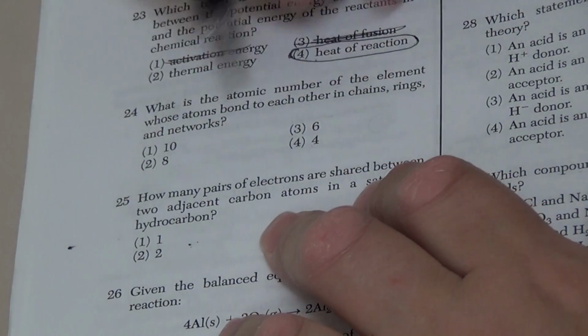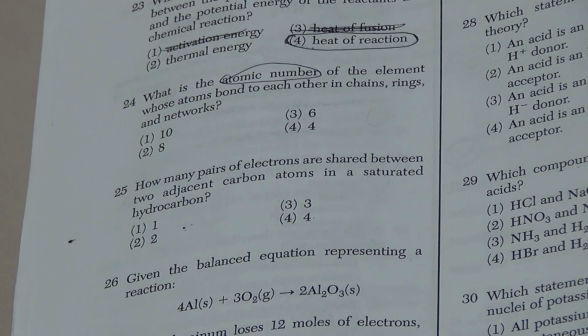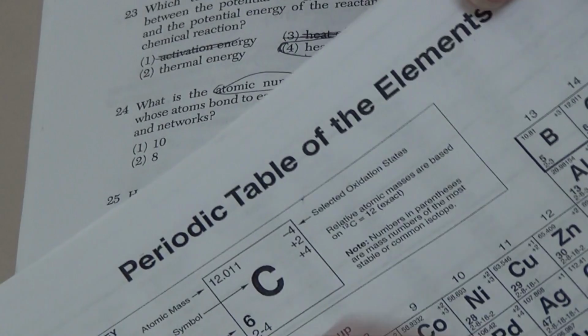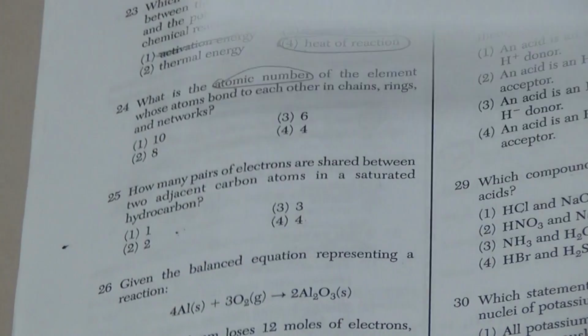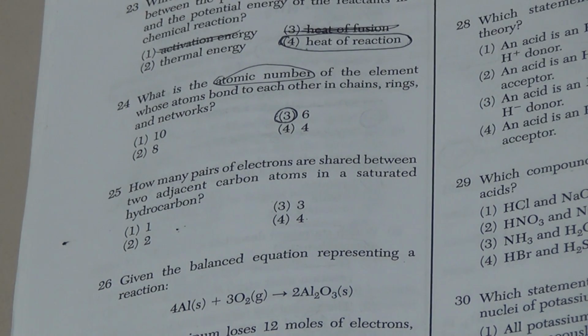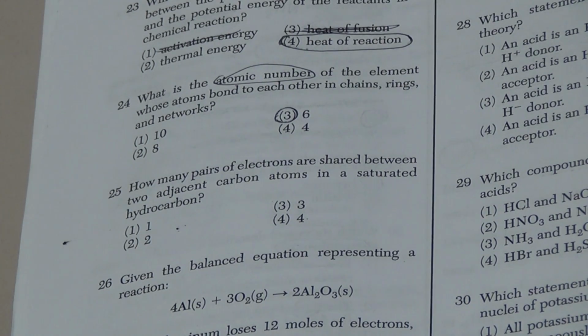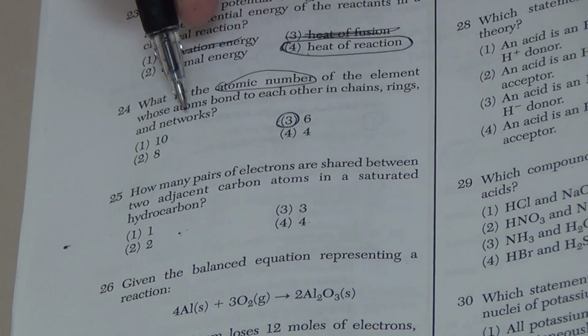Okay, well this says, what is the atomic number of that element? Well, the atomic number of that magical, amazing element carbon is, in fact, 6. So carbon is atomic number 6. There's no other element that can do what carbon does. Silicon can to a small degree, but not like carbon. There are over 7 million known compounds containing carbon, and that's because of all the various shapes that the molecules of carbon can take. What about network? That would be diamond, of course.